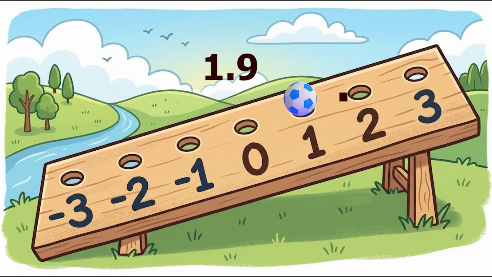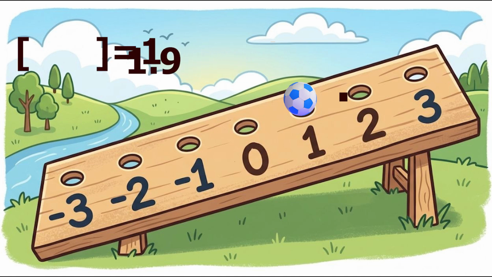And which hole is that? It's 1. So that's why the floor of 1.9 is 1. It's always about the hole you fall into when you're pulled down to the nearest integer on your left. It's like the number is looking for a place to rest at the floor level.